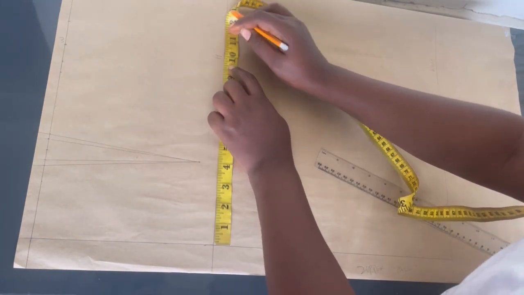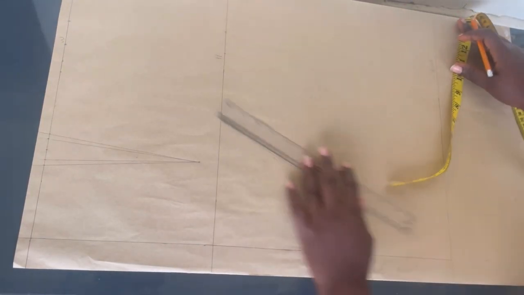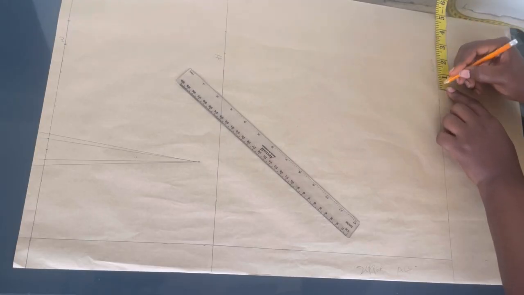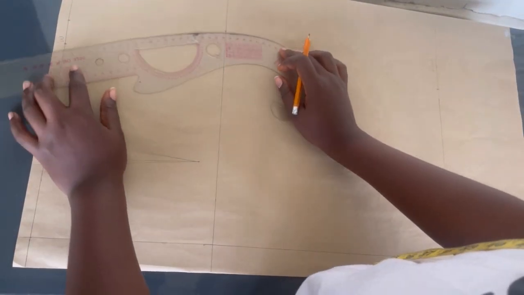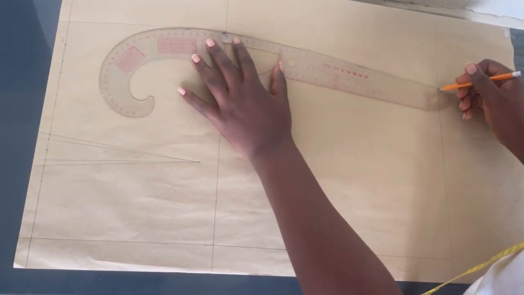On the hip line, I'll mark the hip circumference divided by 4 and add 1.25 inches for sewing allowance. I'll take what I have on the hip line, including the allowance, and then I'm going to subtract 1.5 inches so that I can have a penciled effect. I'm going to connect from waist to hip and from hip to knee.